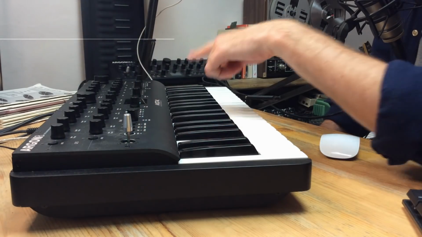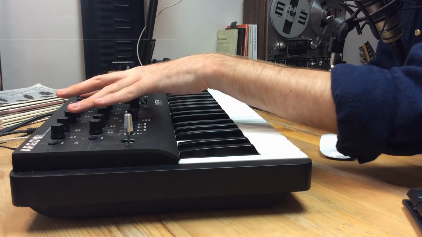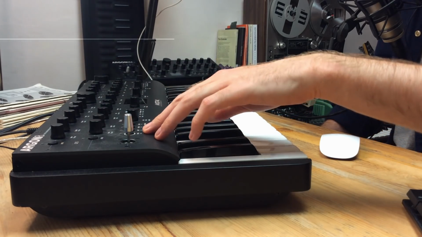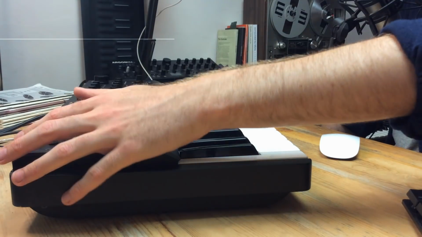So we can do some really cool things with the performance functions and tying different modulation sources to parts of the oscillator section. So what we've looked at initially is using the mod EG to control OSC-mod. We have used the joystick to control the wave directions. We've used the velocity to control the wave shape as well.